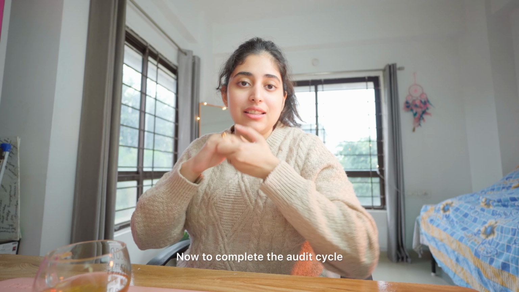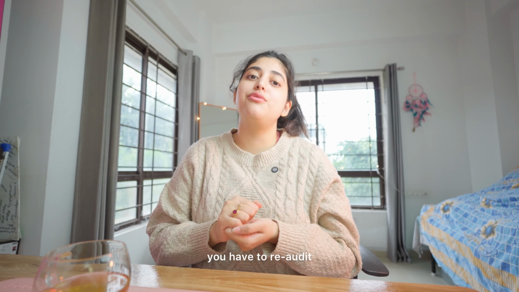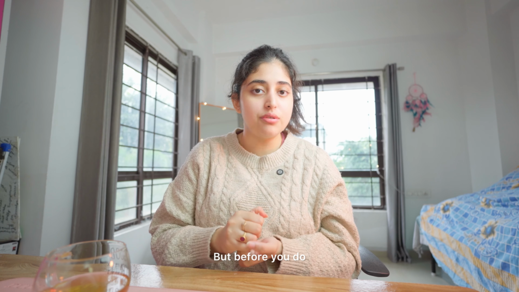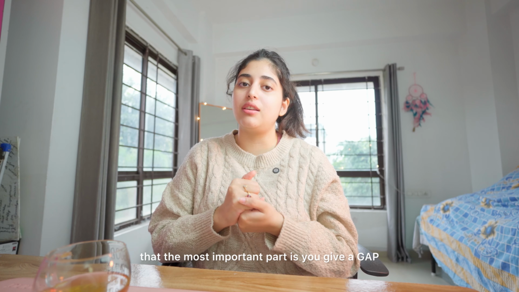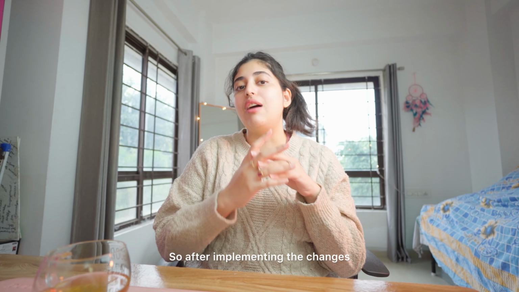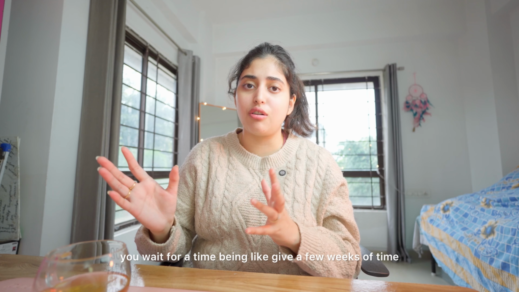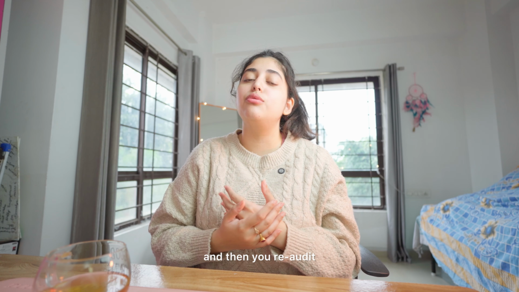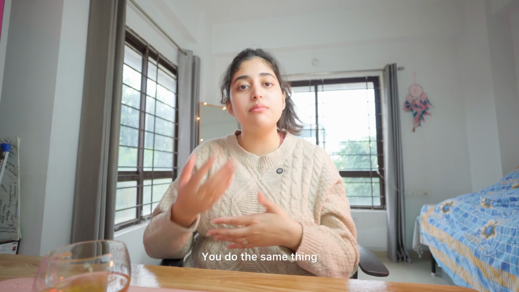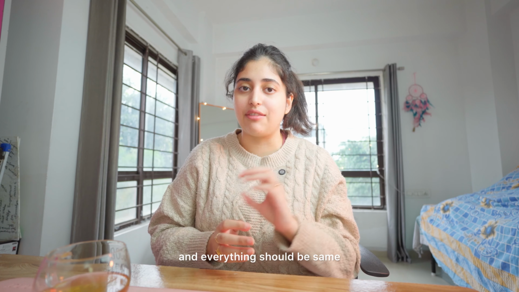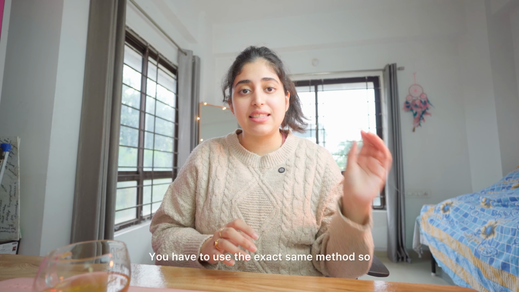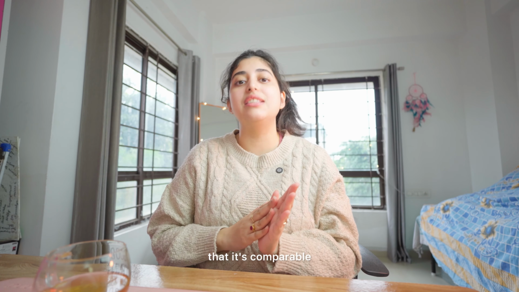Now to complete the audit cycle, you have to re-audit. But before you do that, the most important part is you give a gap. So after implementing the changes, you wait for a time being, like give a few weeks of time, and then you re-audit. You do the same thing that you did in the first audit part, that is collecting data and everything should be same. You have to use the exact same method so that it's comparable.